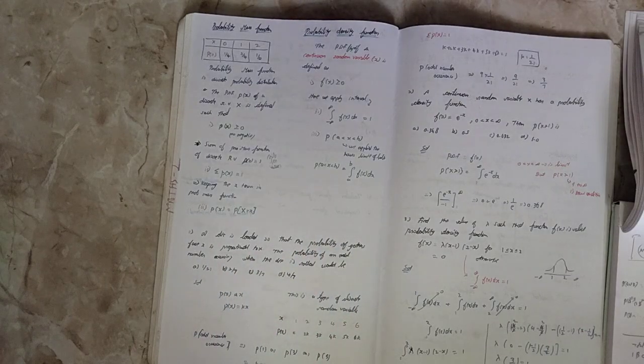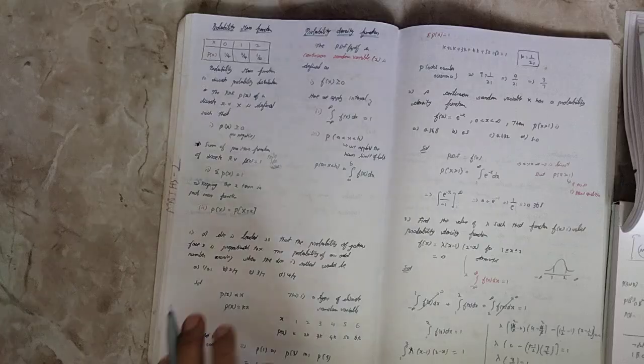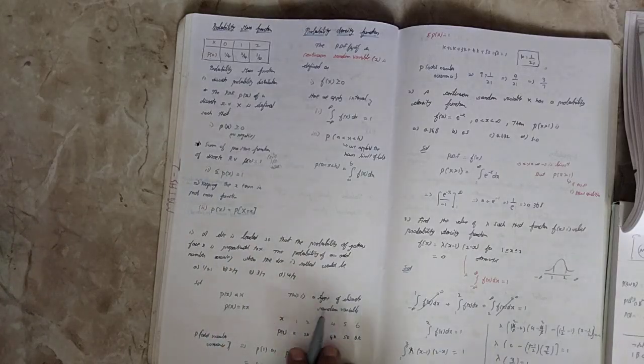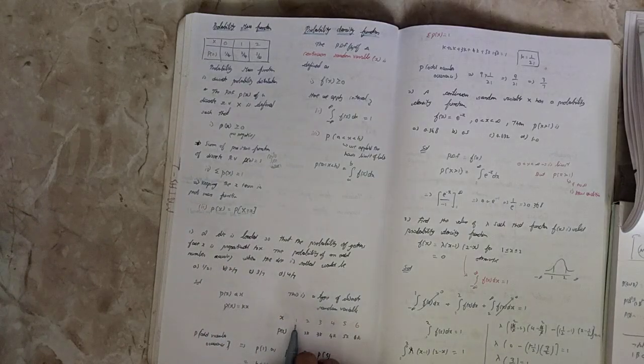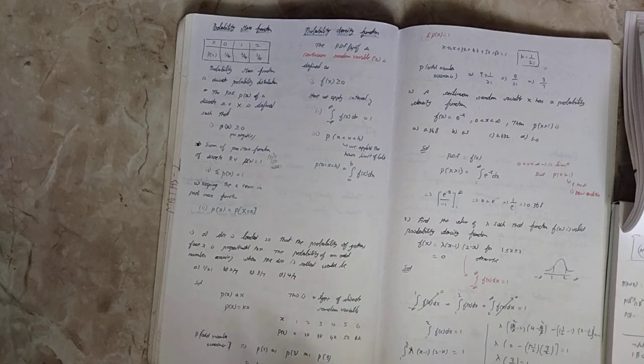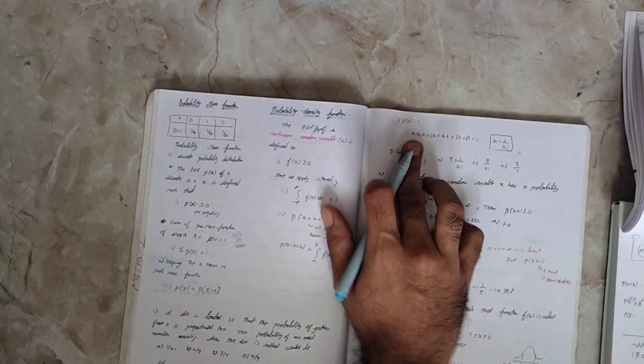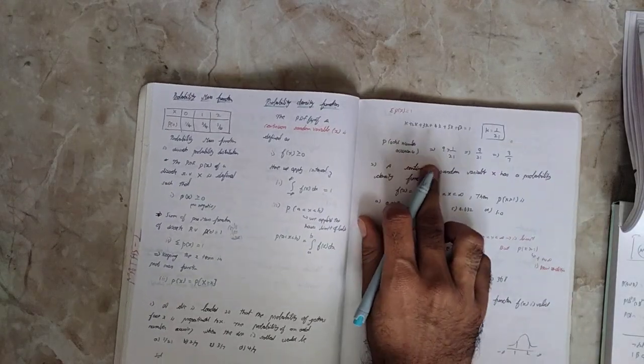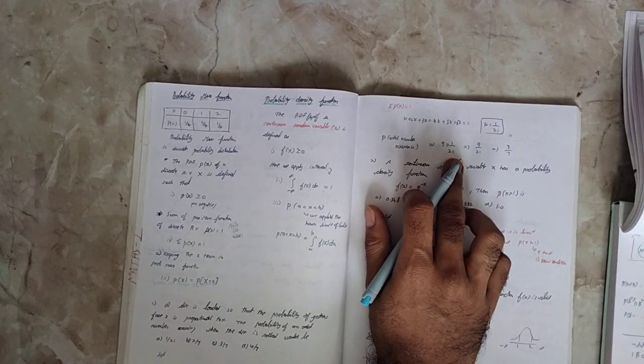A die is loaded so that the probability of getting x is directly proportional to x. So probability of x is kx, so we will apply the case for x equal to 1 to 6. This is the type of discrete random variable. Then they ask about the odd numbers. So the sum of probability of x is 1, so k is 1 by 21. Put the k value and we will get the required answers.